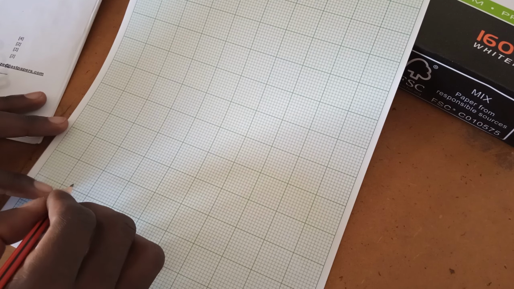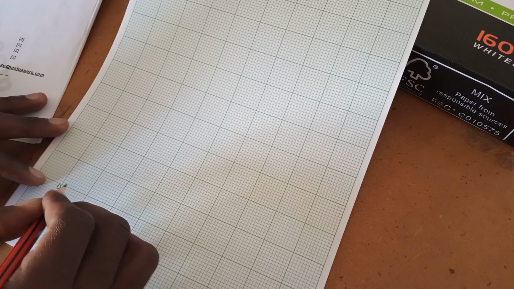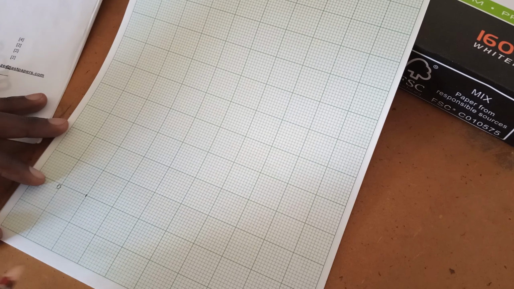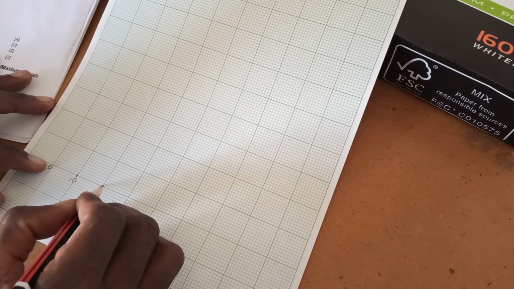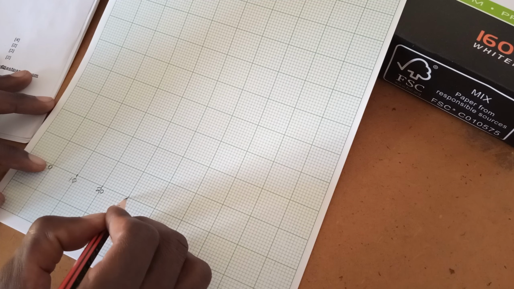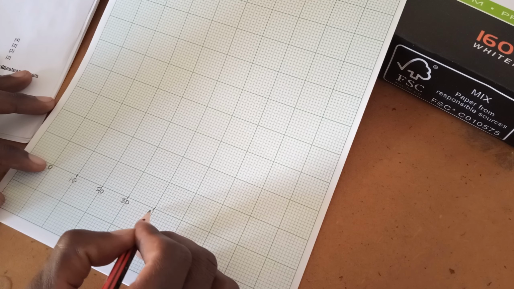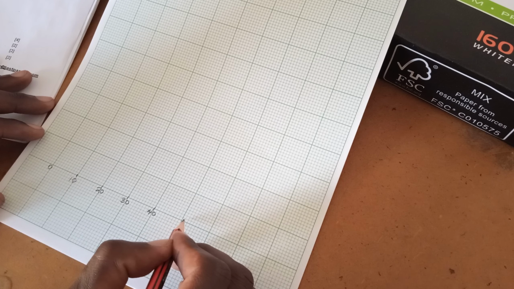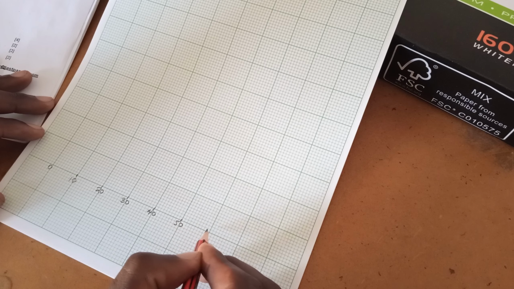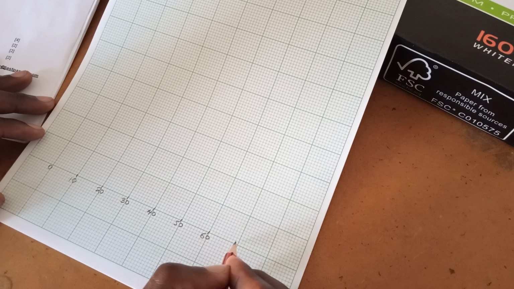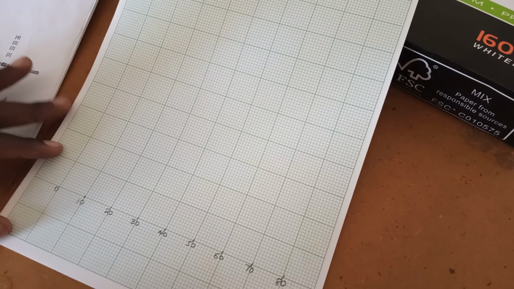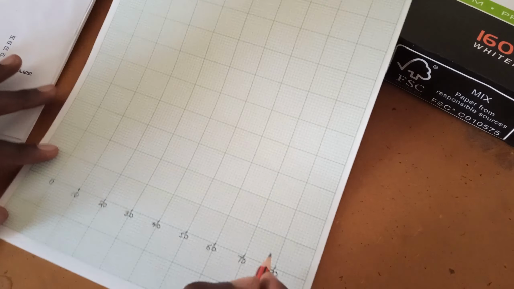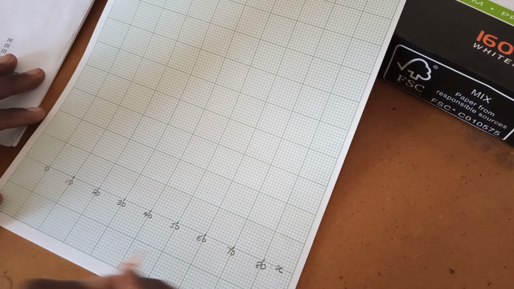We put 0 there. The first one here, we're going to put 10, 20, 30, 40, 50, 60, 70. So we end on 80 because that's the limit that we have been given. So this is the x-axis.